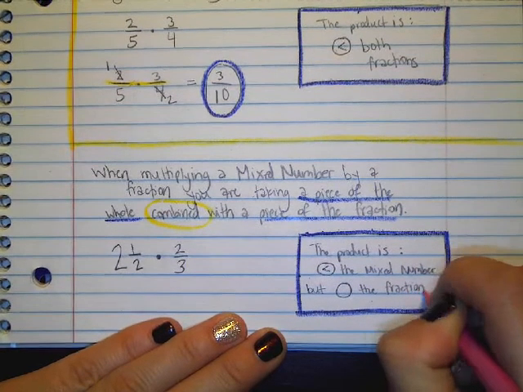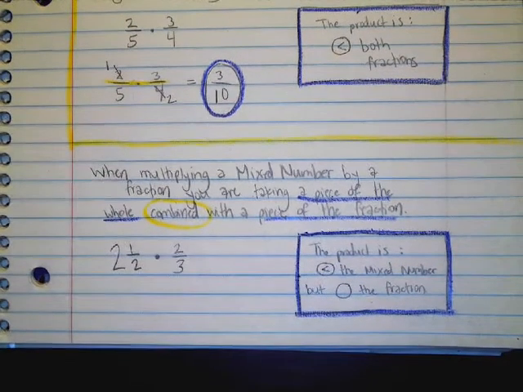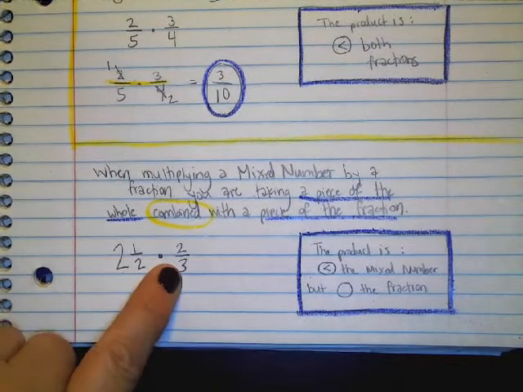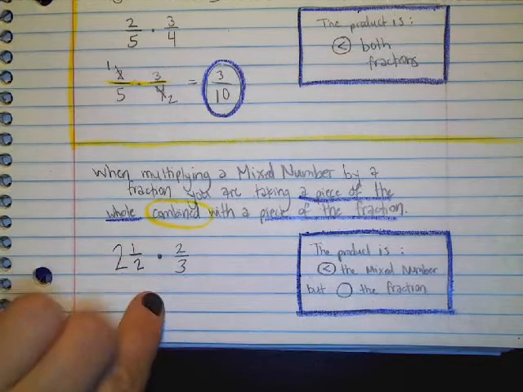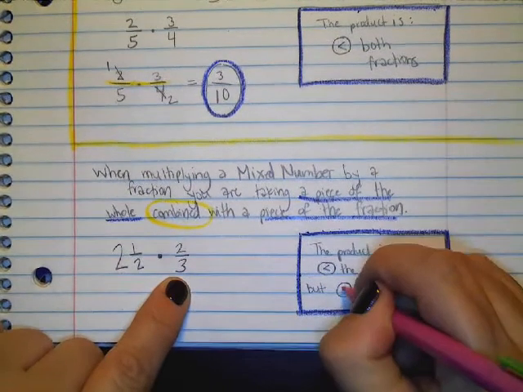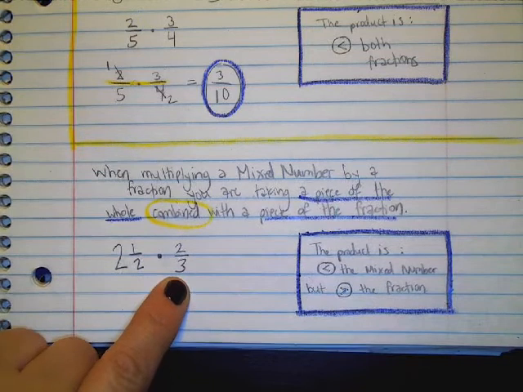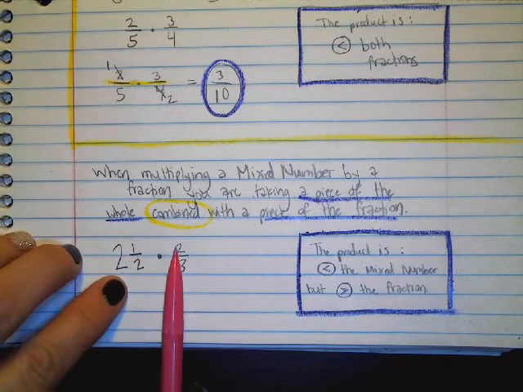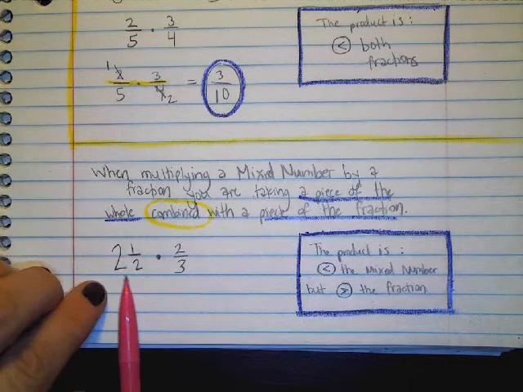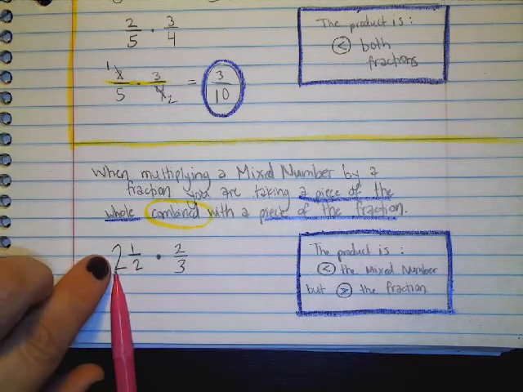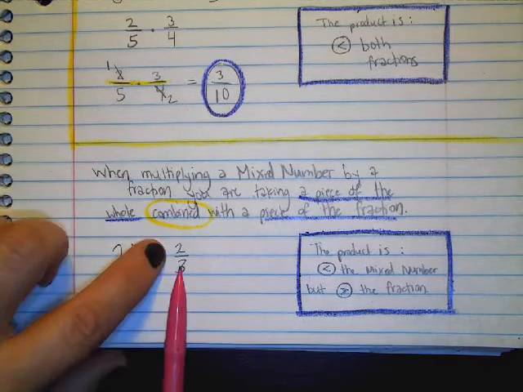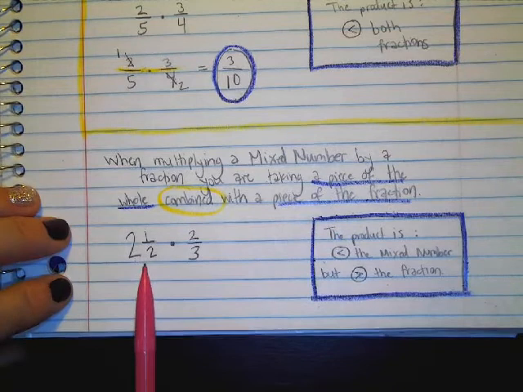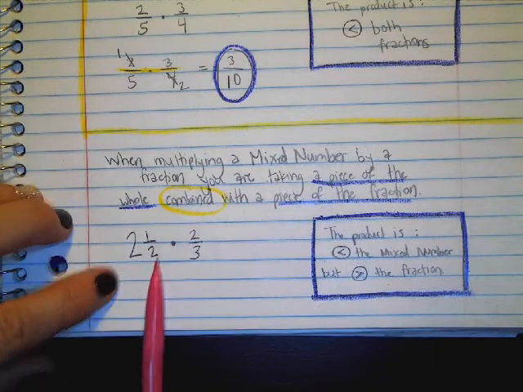but think about it. What about comparing the answer to the fraction? If I take this fraction and double it, times it by 2, and I get a piece of it and then get to combine it, it's going to be more than the fraction. So I should get an answer that is less than 2 1/2 because I'm only taking a piece of it, but it should be greater than 2/3 because I'm taking 2 times it plus a piece. Does that make sense? Hopefully you're following.